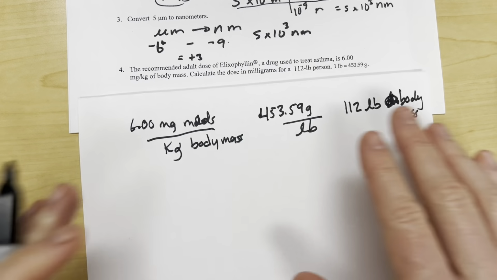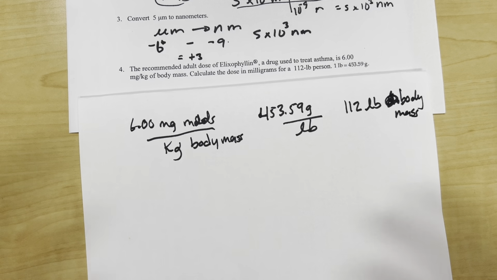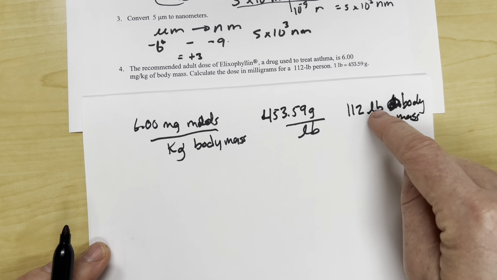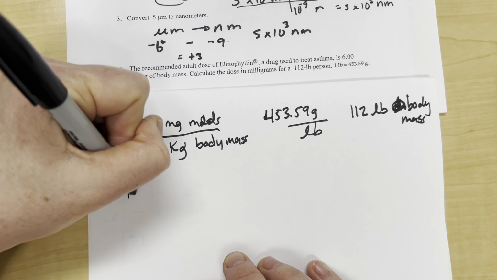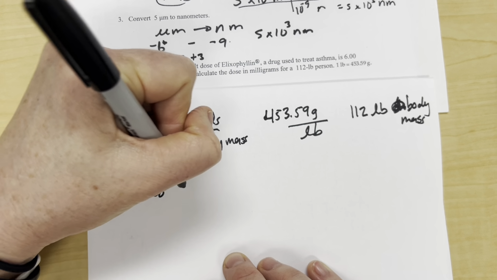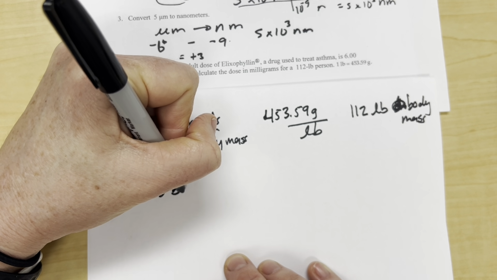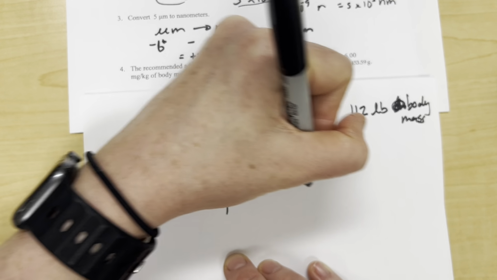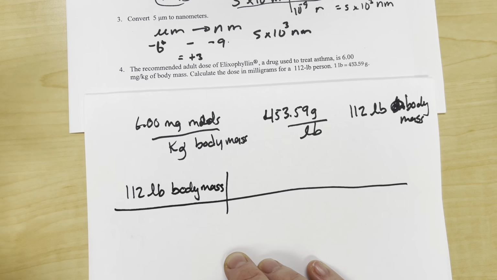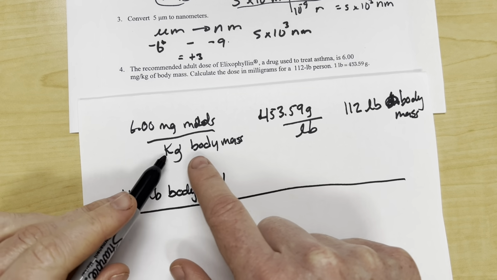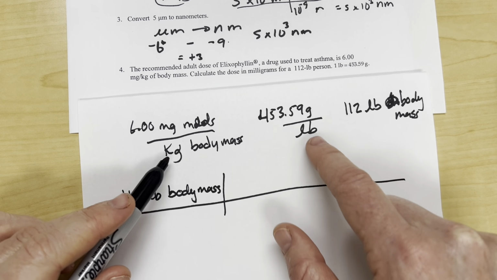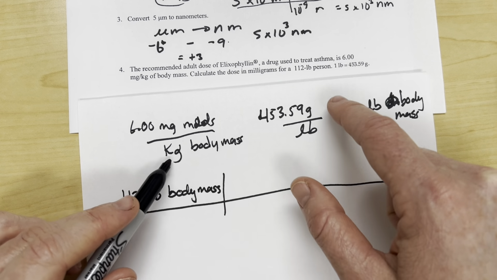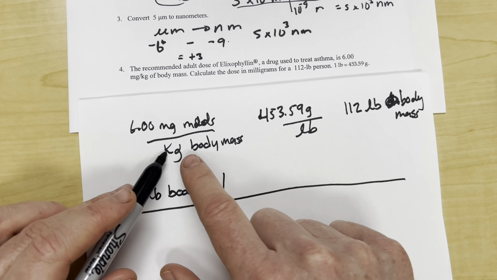All right, so we're going to try to put these together in a way that makes sense. The thing with one unit is this one, so that's one we want to start with: 112 pounds of body mass. In order to use this one, we have to get it into kilograms, and that's why this is here. That will help us get into grams, then we know how to go to kilograms from there.